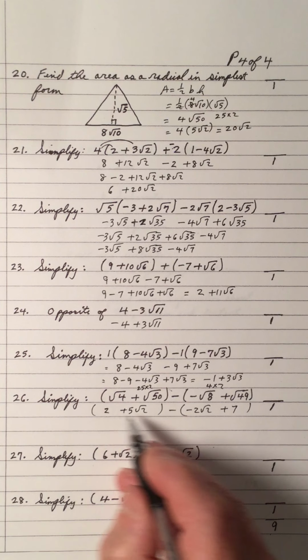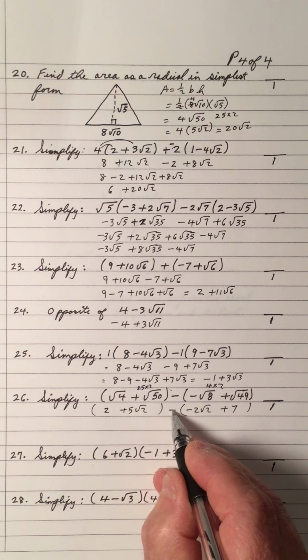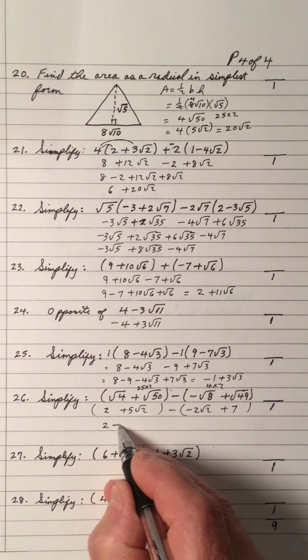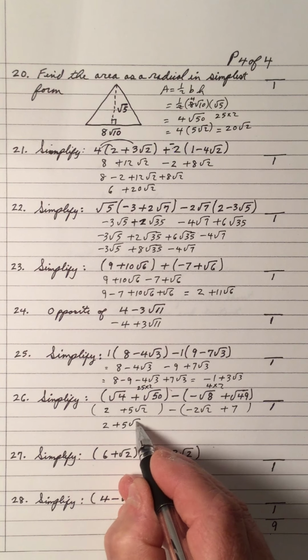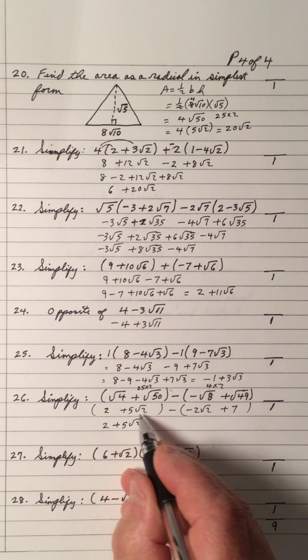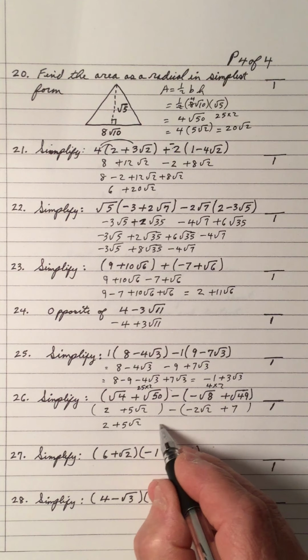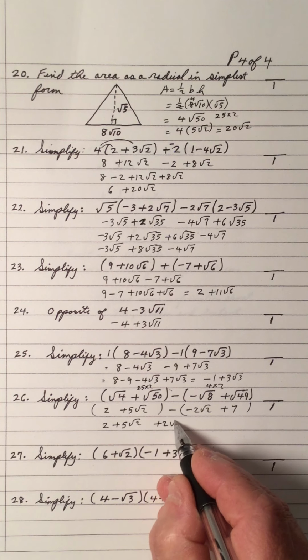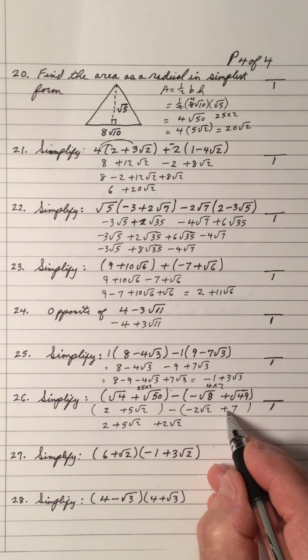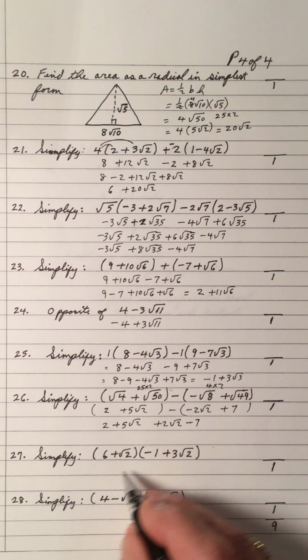Now I'm subtracting again. So again, I'm just going to do this for a second. 2 plus 5 root 2, subtract. Subtract means you add on the opposite. So the opposite of a negative is a positive 2 root 2, and the opposite of plus 7 is a minus 7.